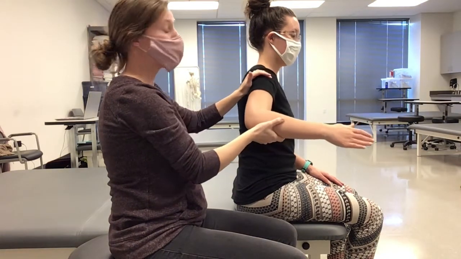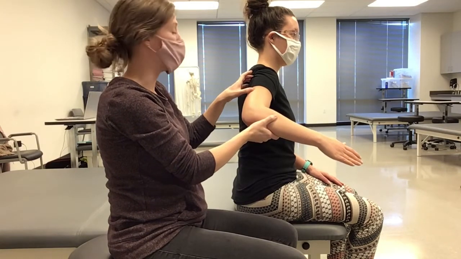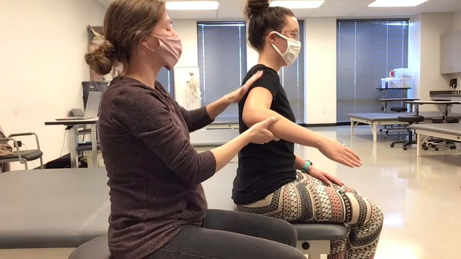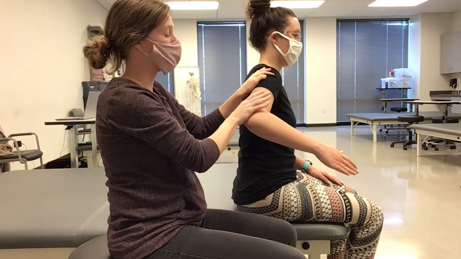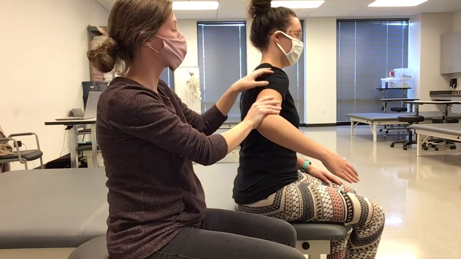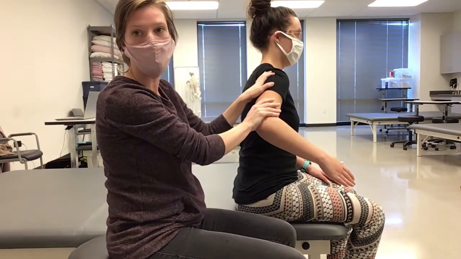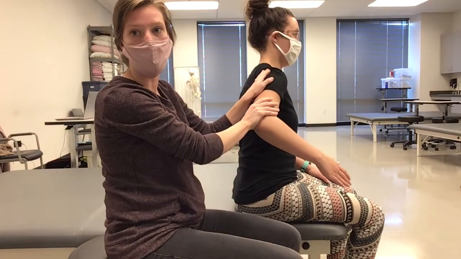For the posterior deltoid, I'm going to bring her back into a little bit more extension. I'm going to place my hand where those muscle fibers are by their origin and insertion. I'm going to push forward while she's holding stationary, and in doing so, she's activating her posterior deltoid, and I'm able to palpate that muscle.